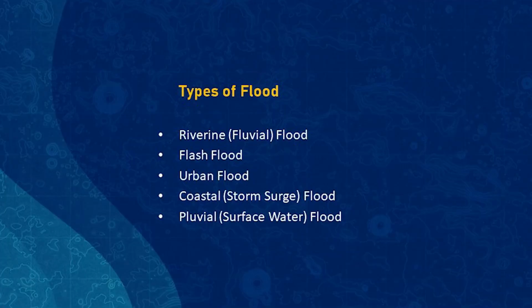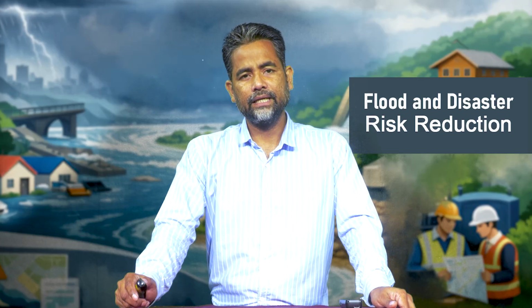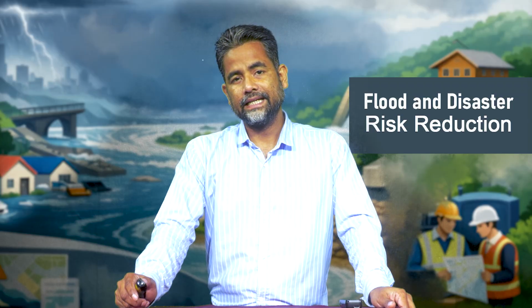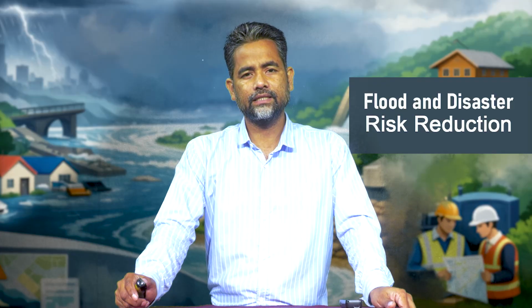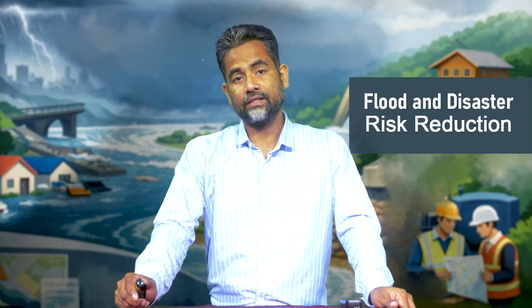Pluvial or surface water flood. This refers to flooding caused by rainwater accumulation in low-lying or poorly drained areas, independent of river overflow. Main causes include intense short-duration rainfall that exceeds the drainage capacity of the area, especially in urban and semi-urban settings where natural infiltration is reduced.